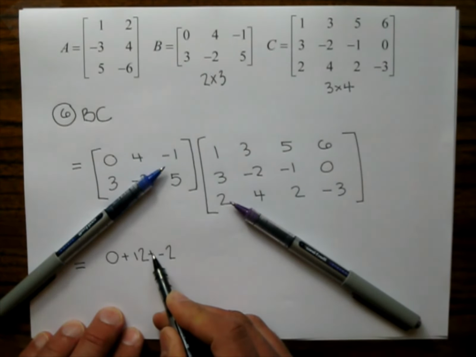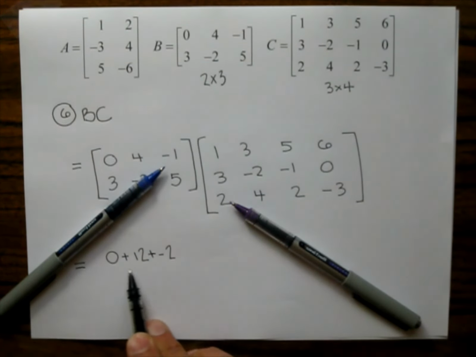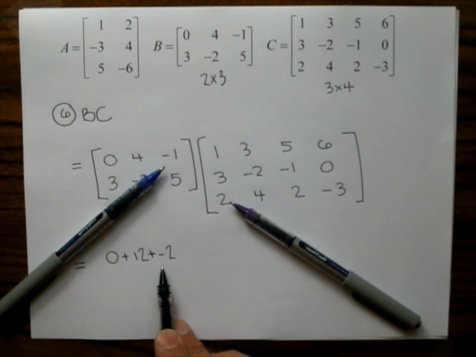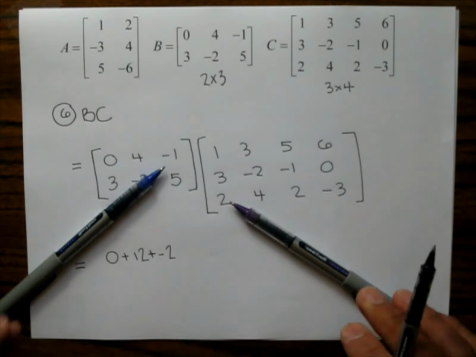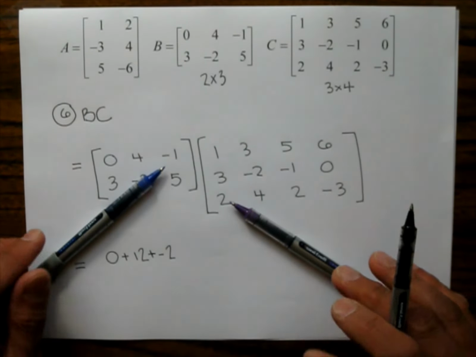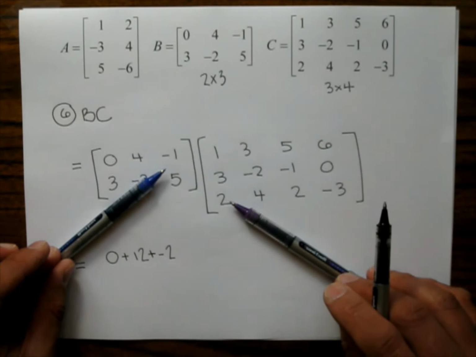And really I didn't need to put that plus there because I could have just said minus 2. This gives me the entry that is in the first row and the first column. Okay, so this is your first time seeing this. Whew, this is pretty intense. And if you've seen this before, you're probably really bored.